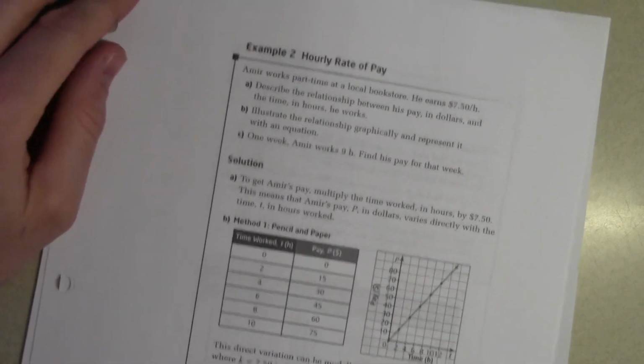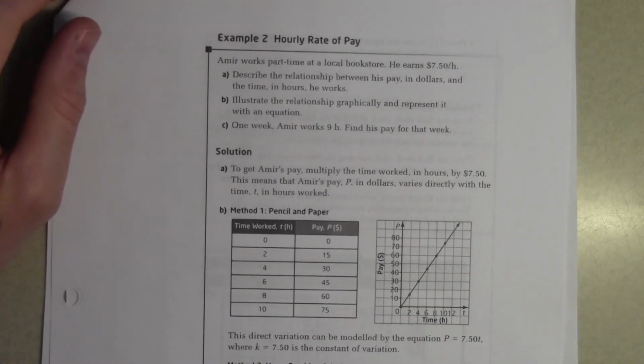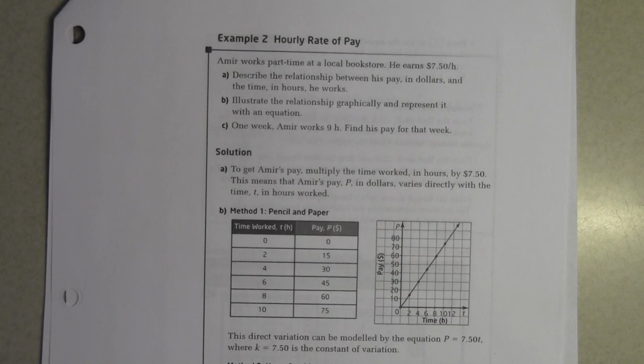Example 2. Steven. Amir works part-time at a local bookstore. He earns $7.50 per hour. Describe the relationship between his pay in dollars and the time in hours he works. All right, so let's do that. Nicholas, describe the relationship between his pay and the time.